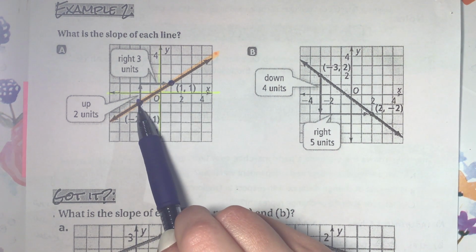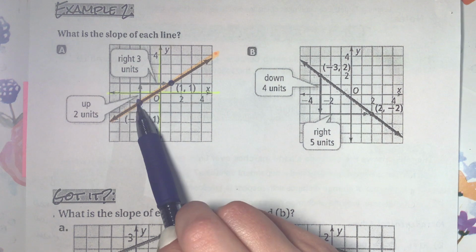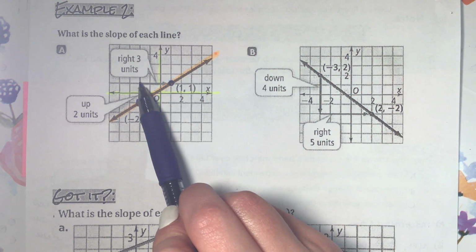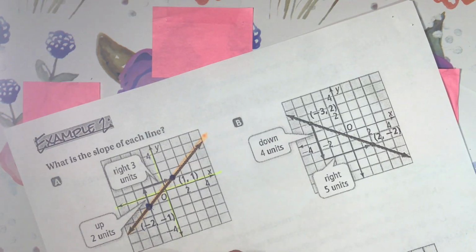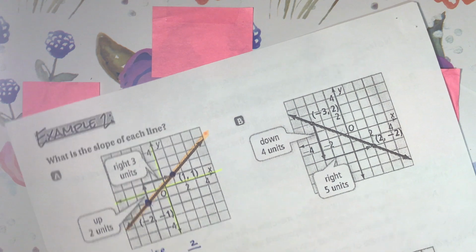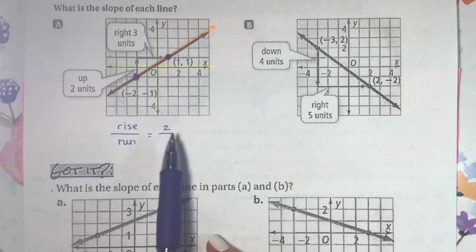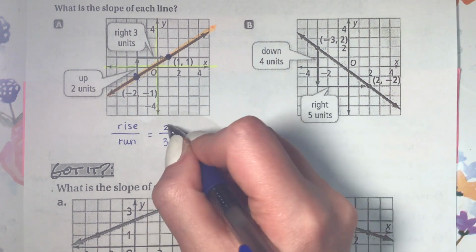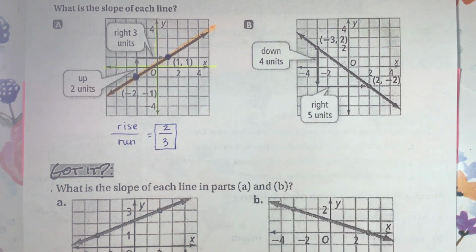So I'm going to start right here. And how am I getting from this point to this point? How far up do I go? I go 1, 2. So I go up 2. So I'm going to say rise over run. So it rises 2. And how far does it run? 1, 2, 3. So 2 over 3 is my solution there.